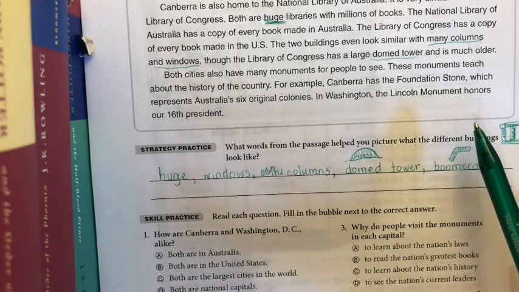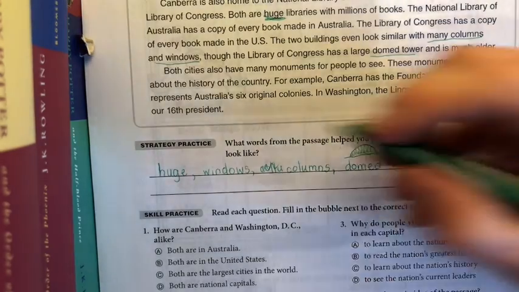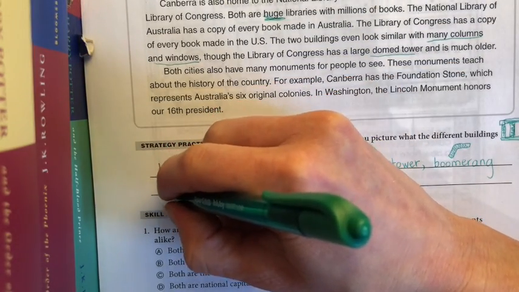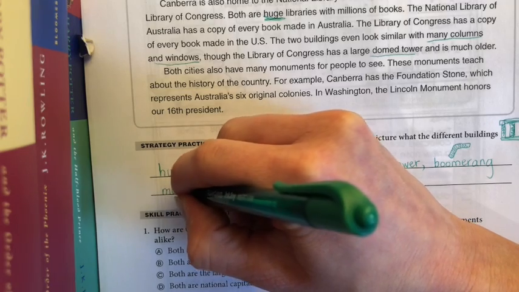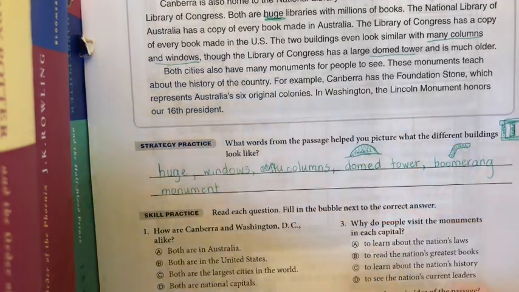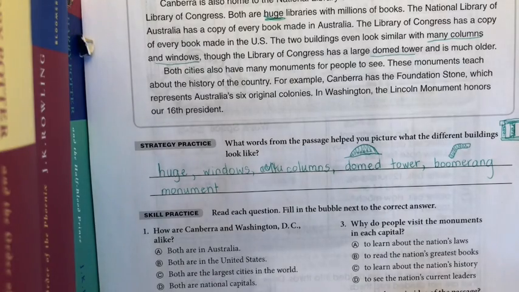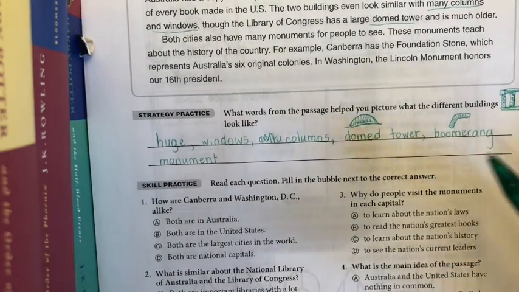And then monuments. So monuments, you can imagine pretty things that people would come to look at. A monument is like a statue or some kind of a special object to commemorate something important that happened or a person that was important. Okay, so any words that helped you, you can write them down here.